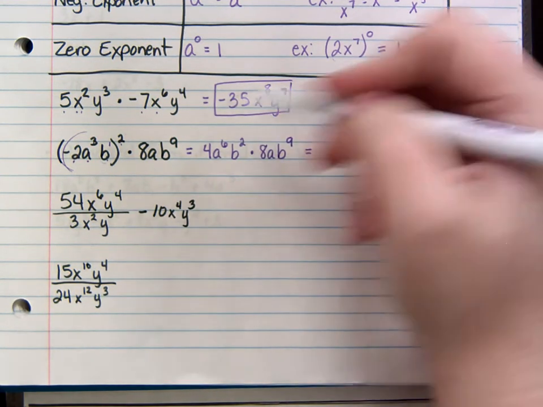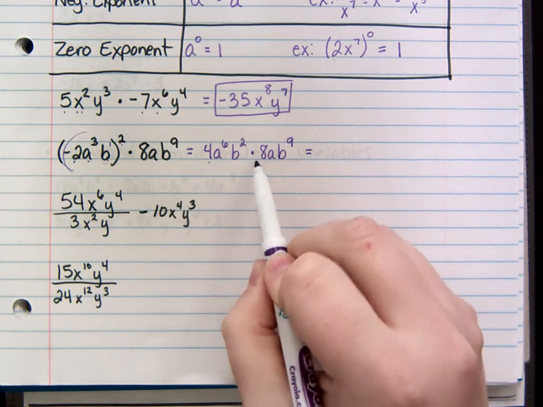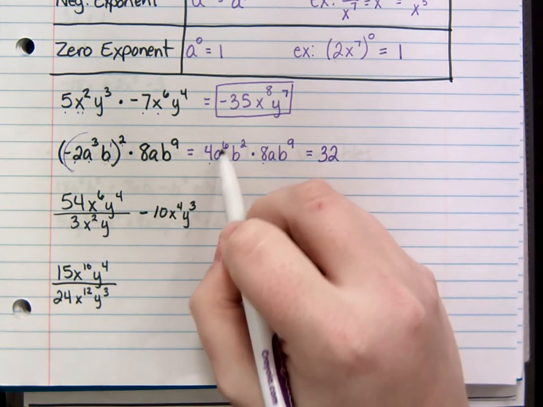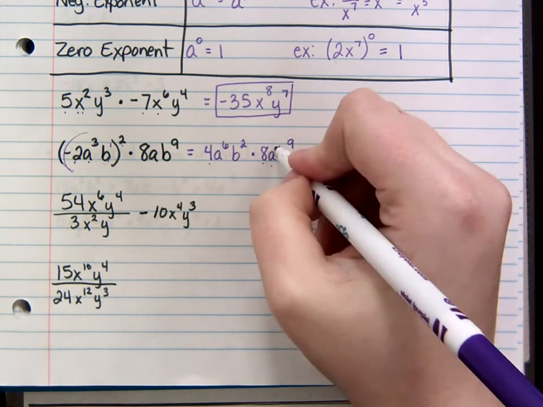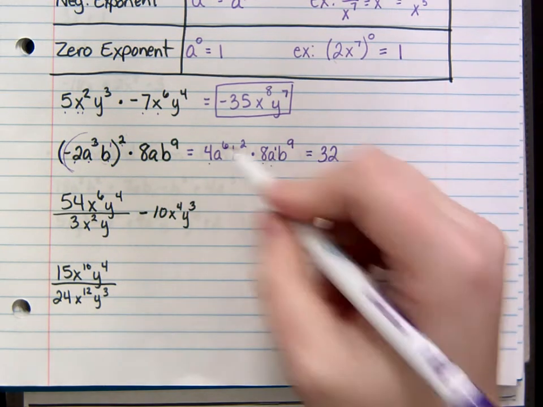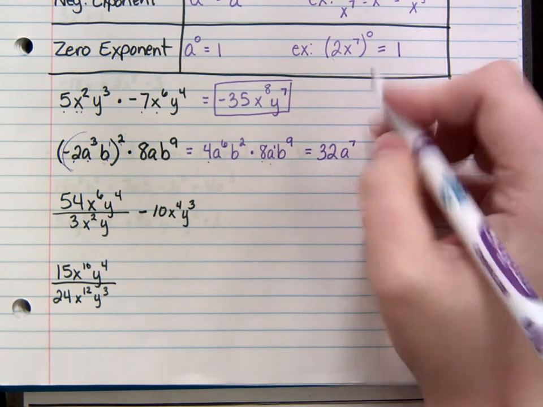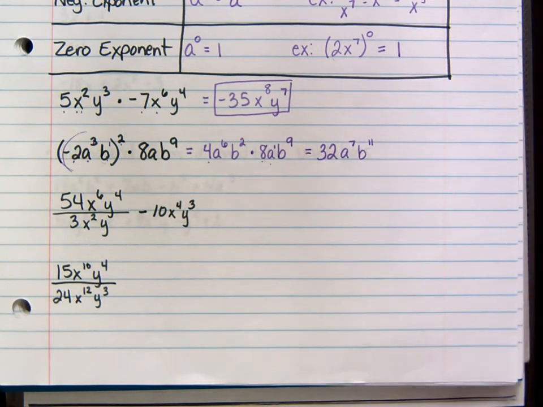And now it's like our first example. Multiply the 4 and the 8. That gives me 32. A to the 6th times a to the first power. You add the exponents to get a to the 7th. And then b squared times b to the 9th is b to the 11th.